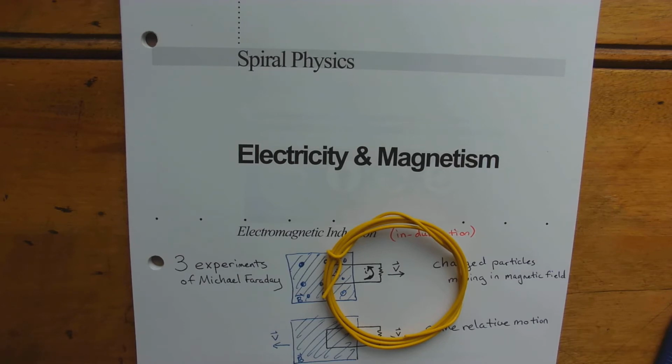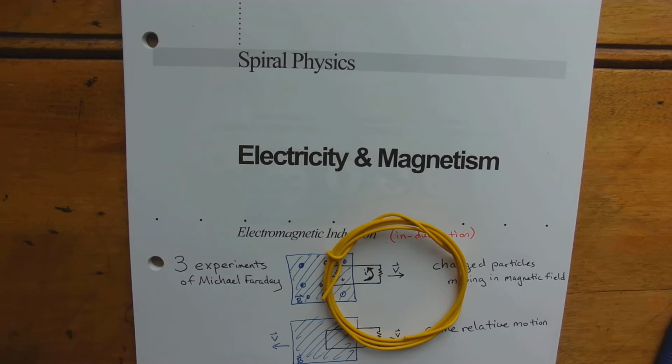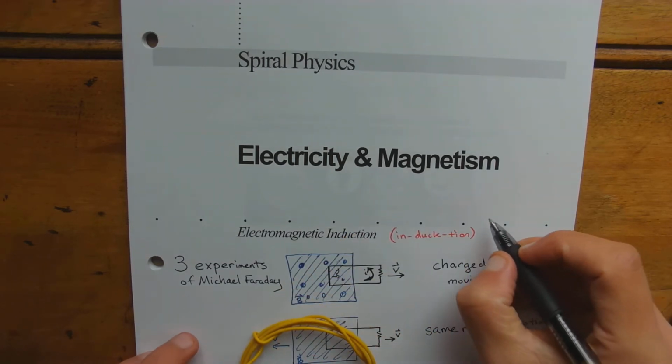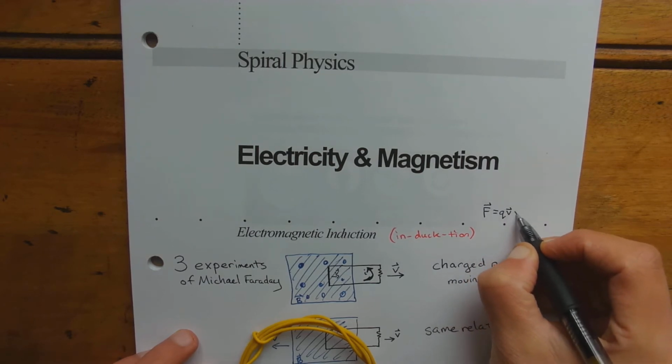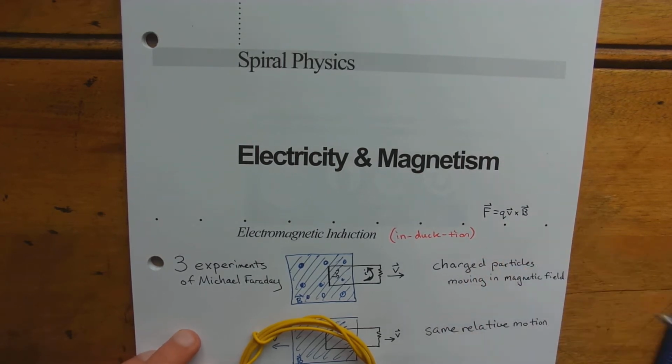These charged particles are electrons, but the direction that the electrons flow in is the opposite of the direction that the current is flowing in, so it would be easier to pretend that they are positively charged particles, and then we will still get the current flowing in the same direction when we use our right-hand rule for the equation that we had in the previous section, which is force is equal to QV crossed with B.